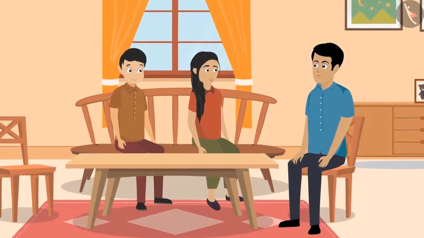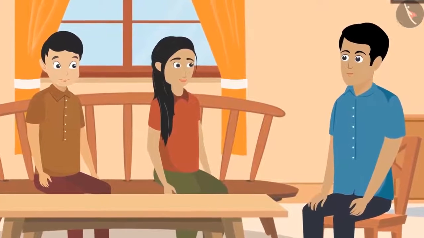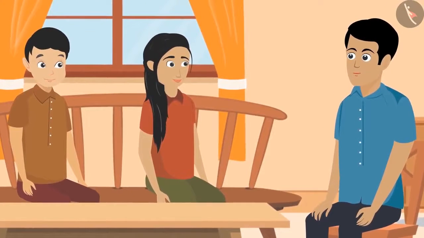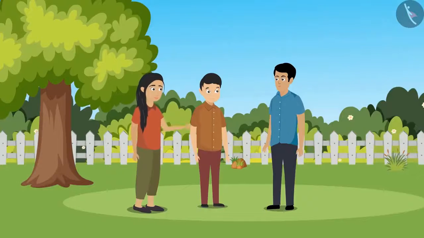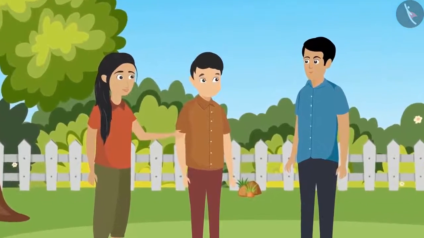In the previous part, Pavan, Sonia, and Puneet Bhaiya discussed the units of measurement. In this part, they will continue their discussion on the measurement of motion. Pavan, now you should know about the types of measurement of motion.